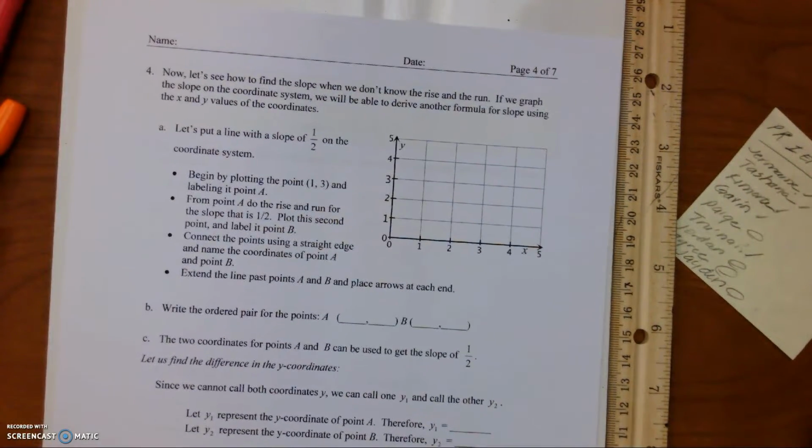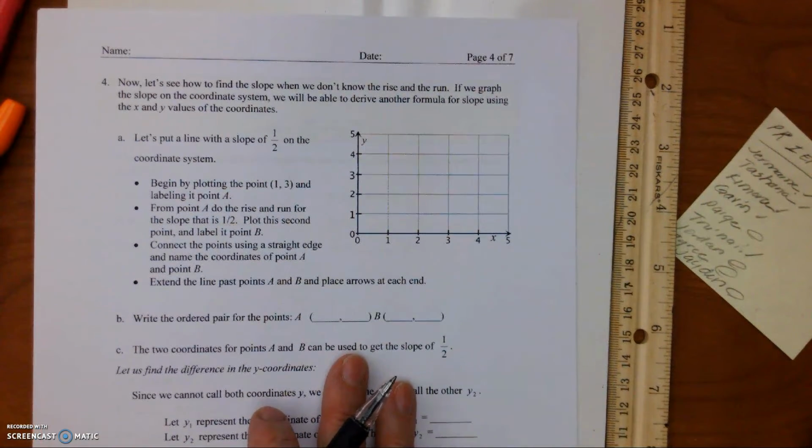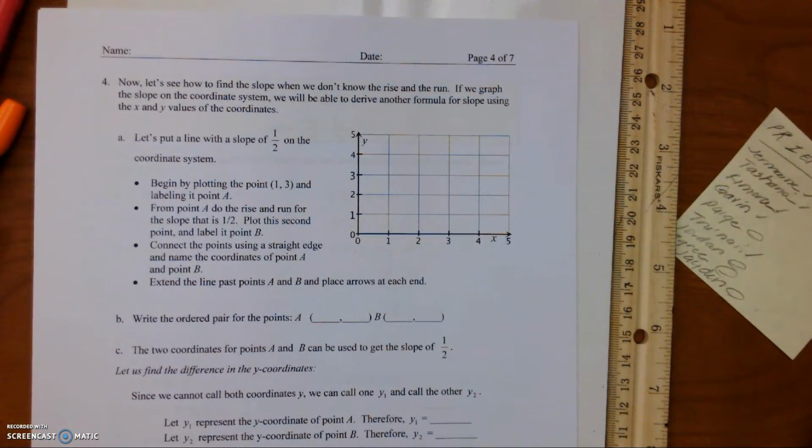Okay, so this is "What Is Slope, Part 2." We're on question 4 on page 4. Now let's see how to find the slope when we don't know the rise and the run.